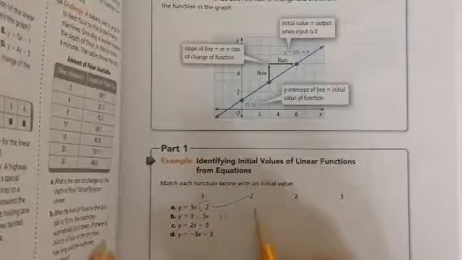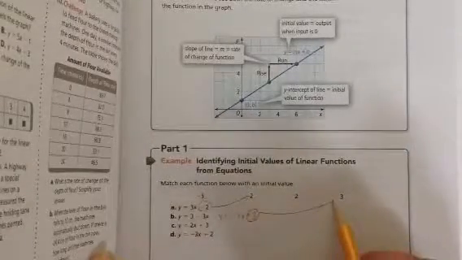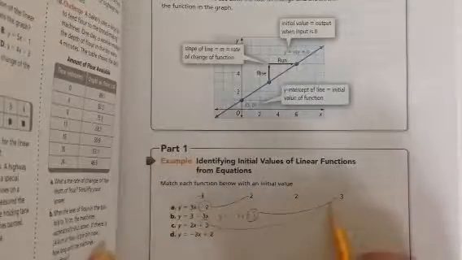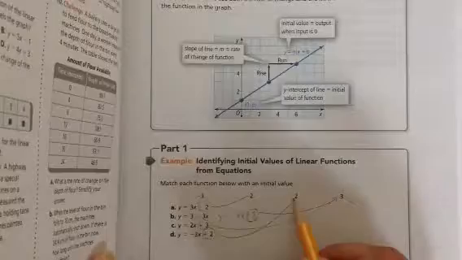The -3x comes first and the +3 comes last. So then the y-intercept, or the initial value of that one, is 3. Here, the initial value is also 3. And here, the initial value is +2.